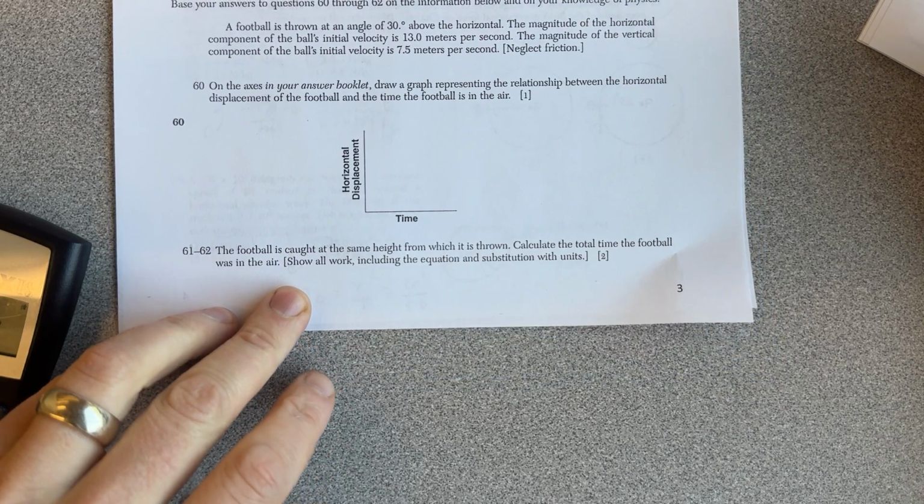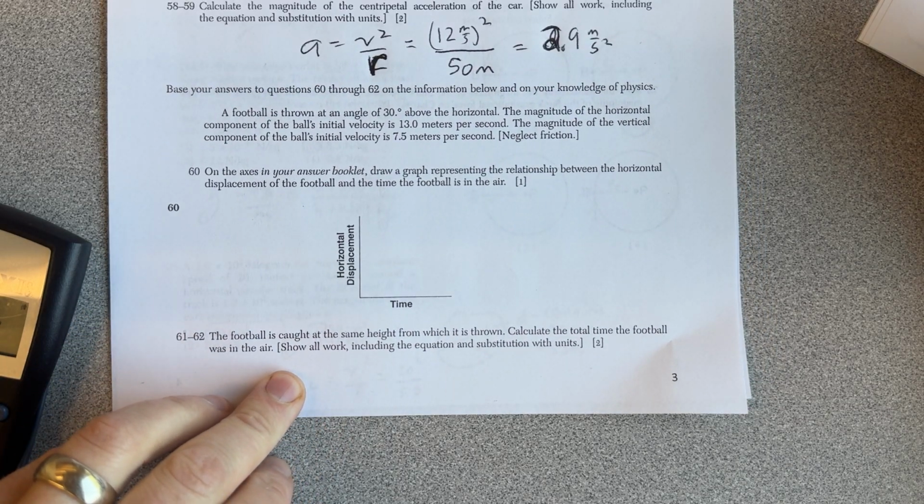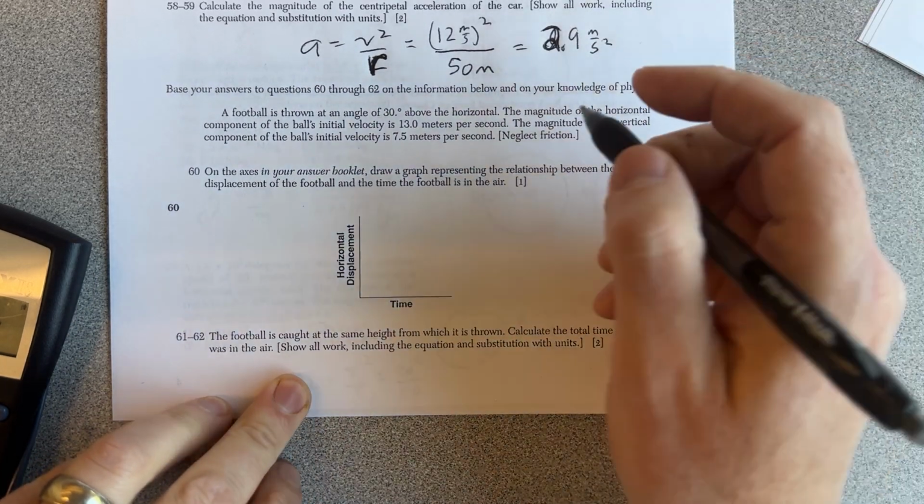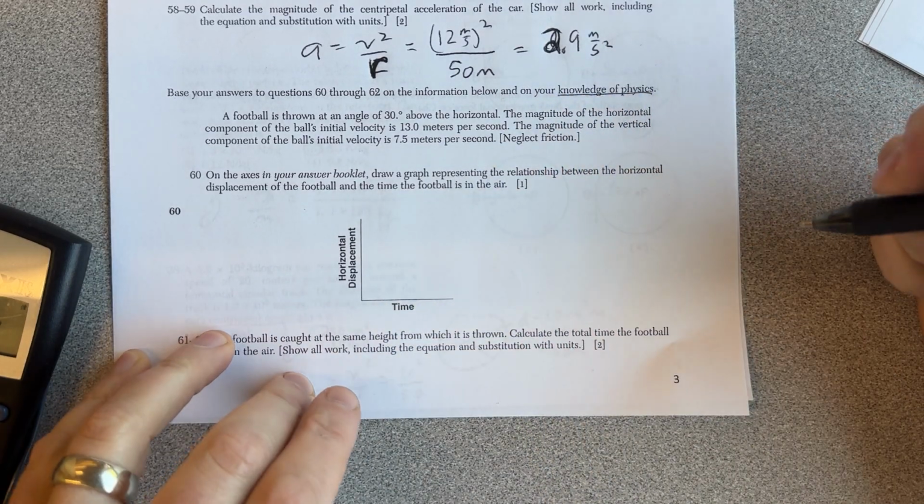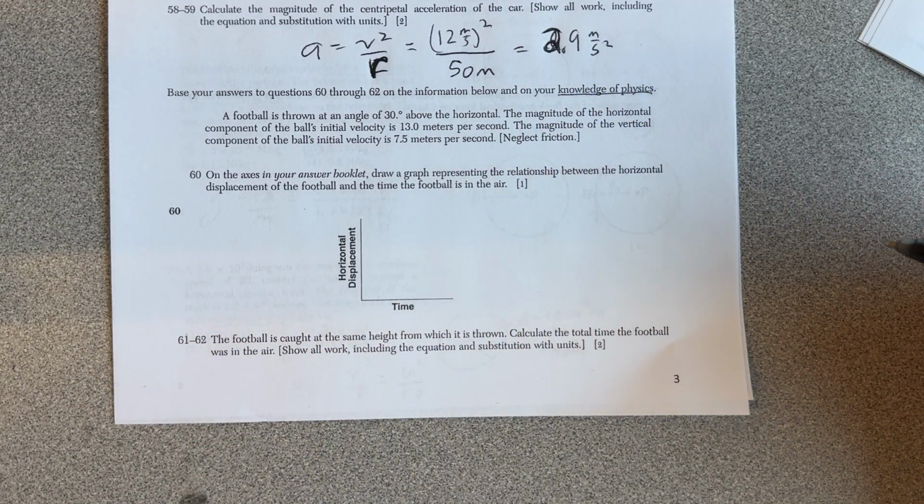All right, base your answers to questions 60 through 62 on the information below and on your knowledge of physics. You know how I always laugh at that one. Your knowledge of physics, that's dangerous.